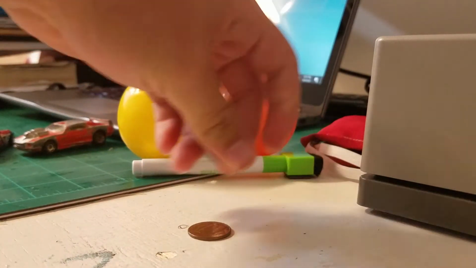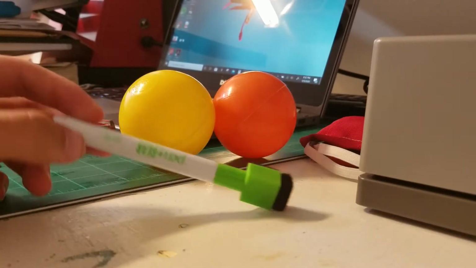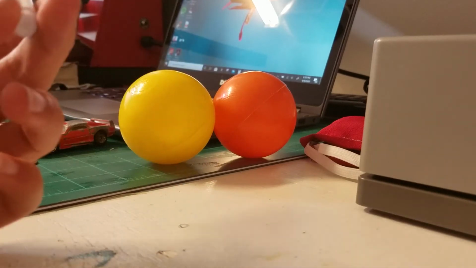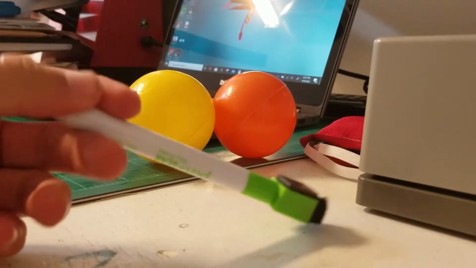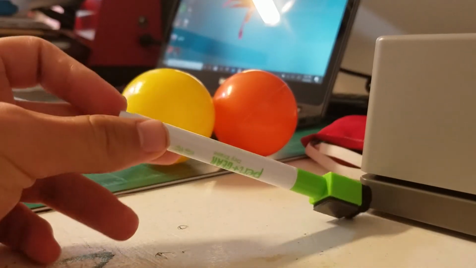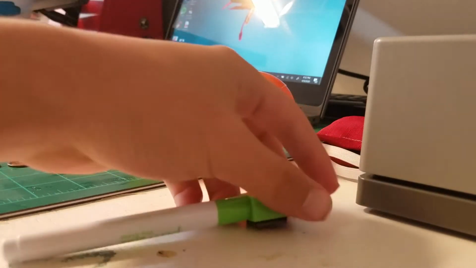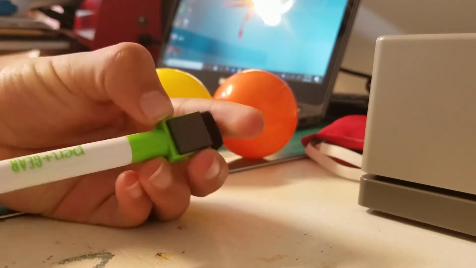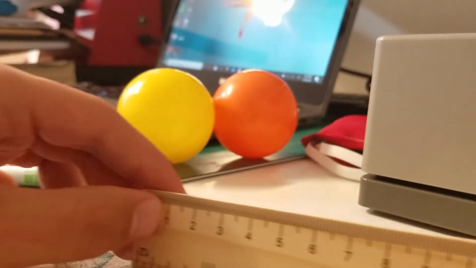Now, we're going to talk about how to find the center of mass of an object. We're going to be using this dry erase marker. You can use anything as your starting point, but my starting point is going to be this, and it weighs around 3 grams. And my end point weighs around 7 grams. The dry erase marker is about 12 centimeters in length.